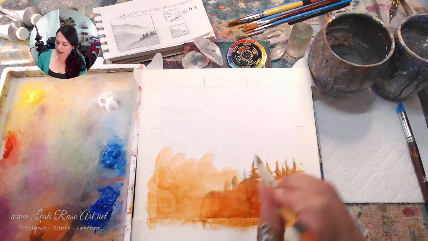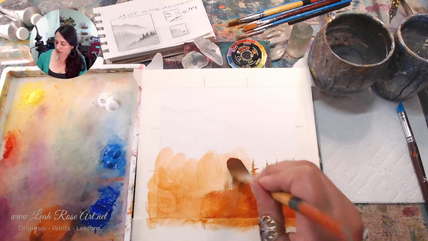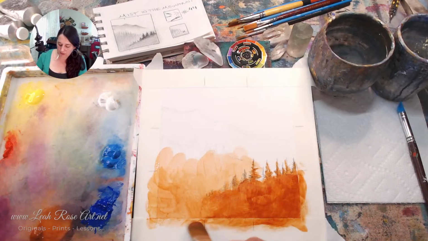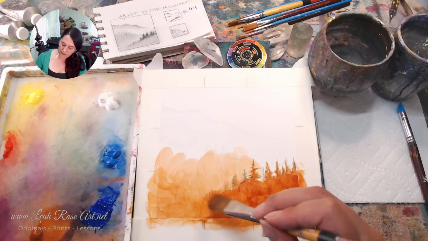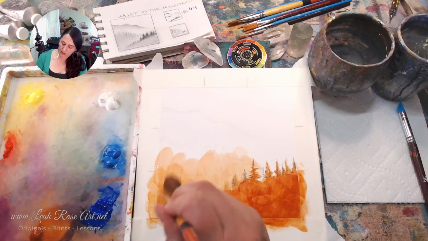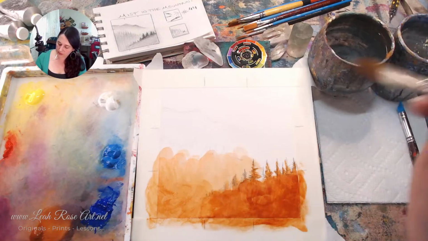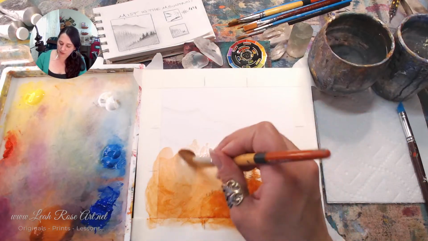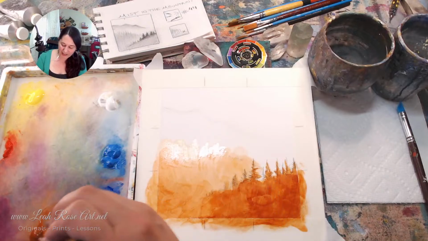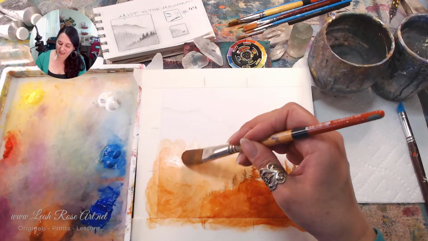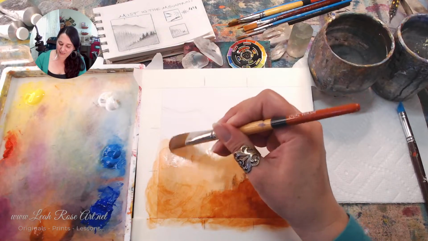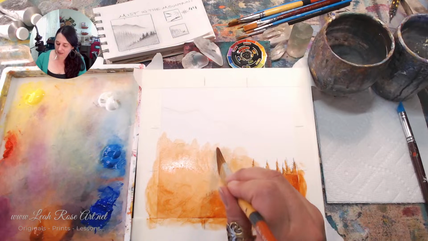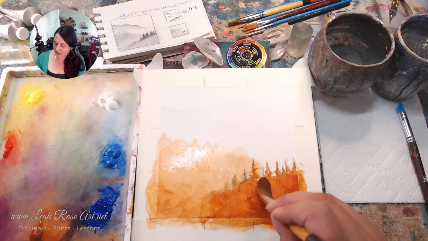So now I'm just adding water to this as I'm coming up to the next lightest value. On this mid-range in value and also mid-range in structure. The middle mountain range.